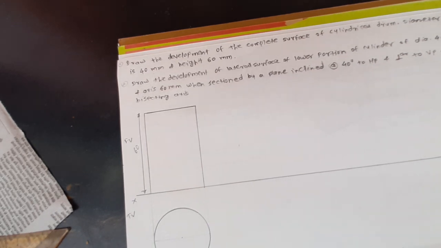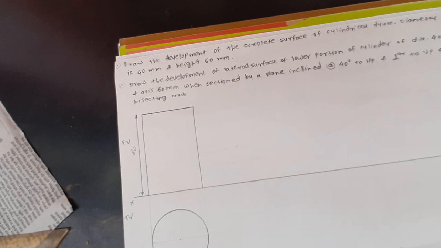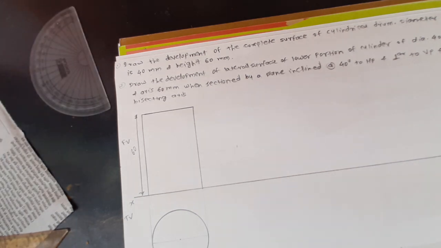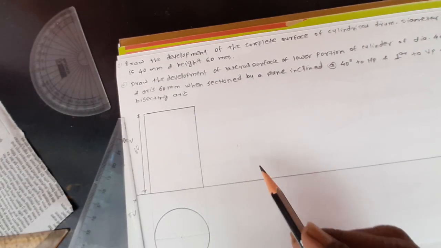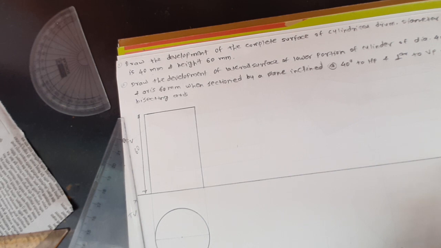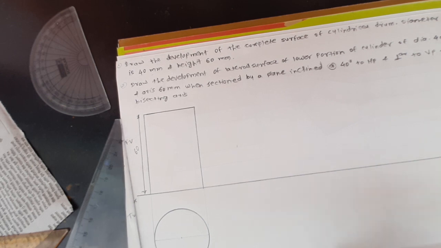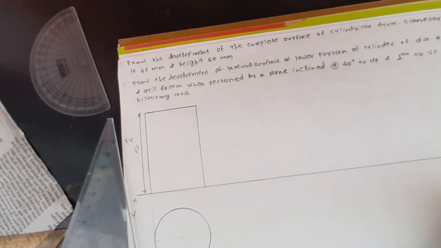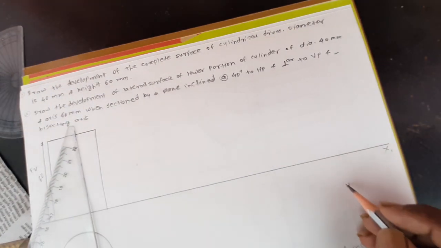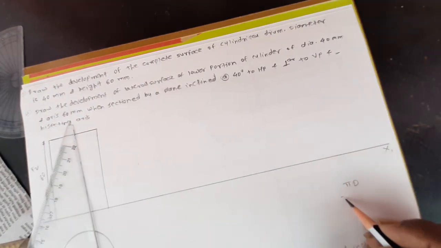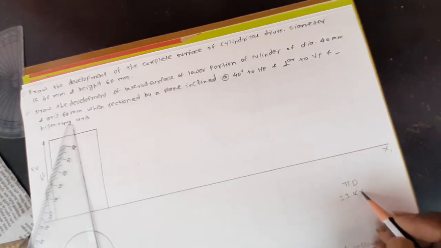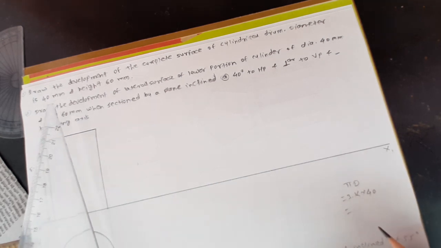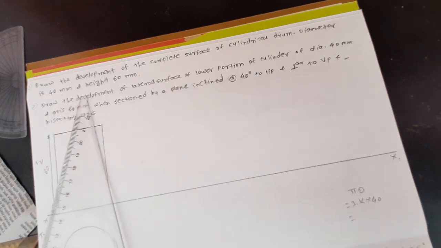We already saw that if we cut the cylinder vertically, it will produce a rectangle of dimension height by circumference of the cylinder. So here the circumference of the cylinder is what? It's pi d, so 3.14 into d, which is 40.